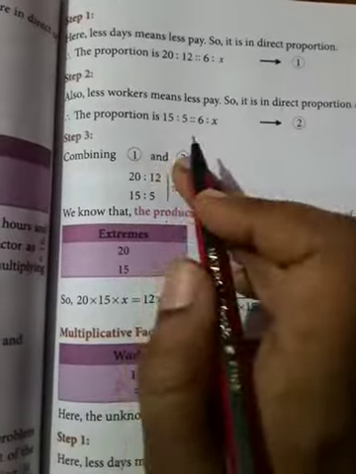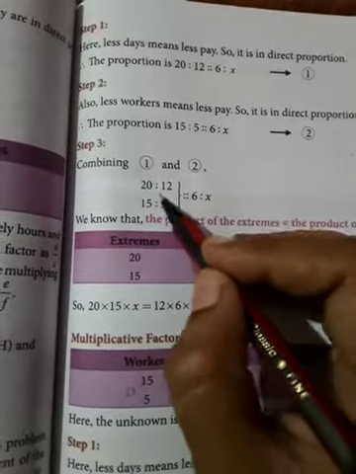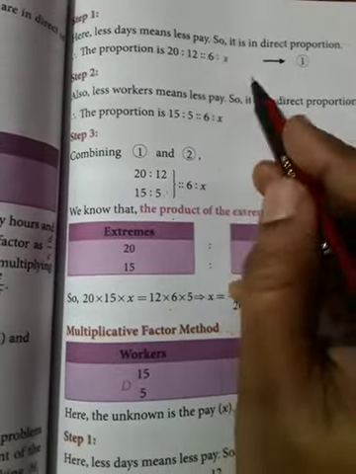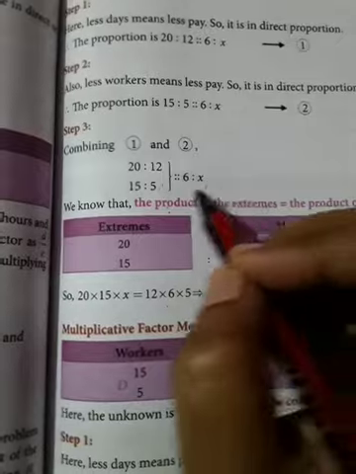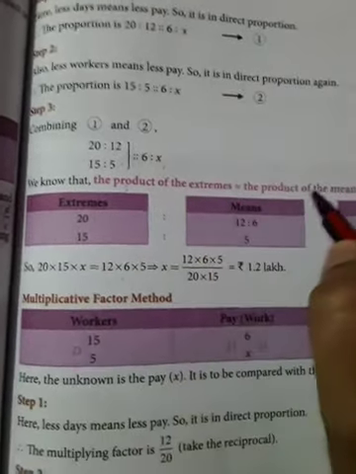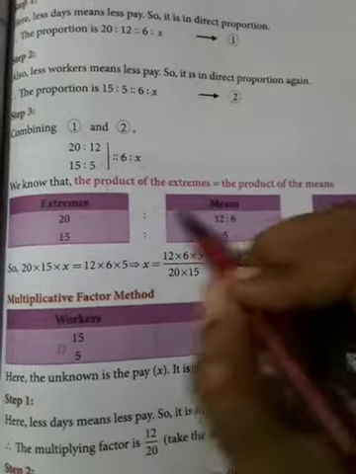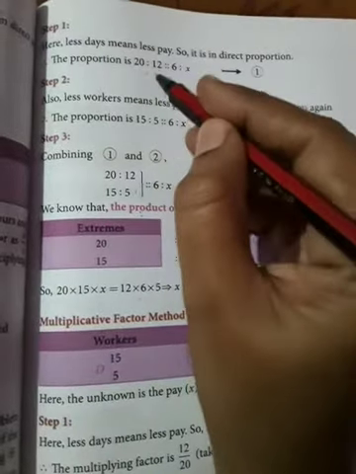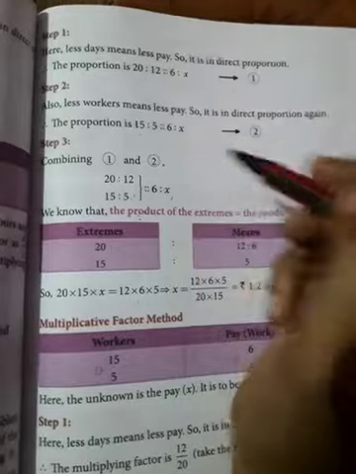Now combining 1 and 2. How to compare? 20 is to 12, here it is, 15 is to 5. Here this 6 is to x is common for both, so you just write as such. So product of extremes is equal to product of means. What are all the extremes? Extremes are nothing but this corner, no? This is called extremes. This center is called means.